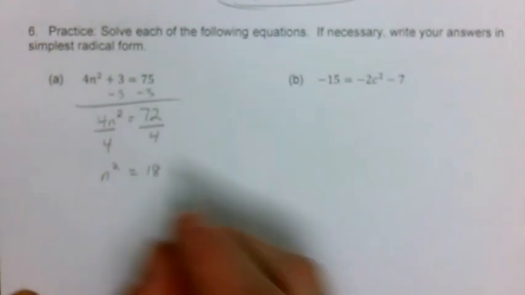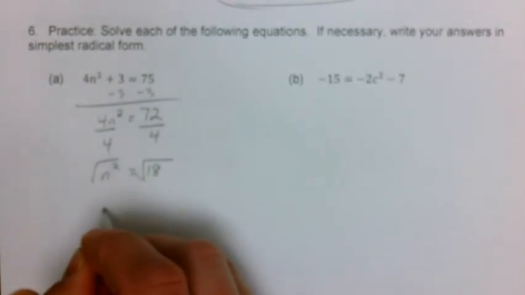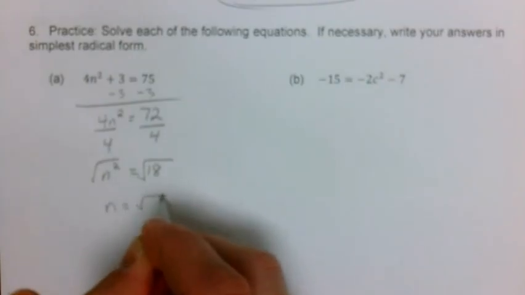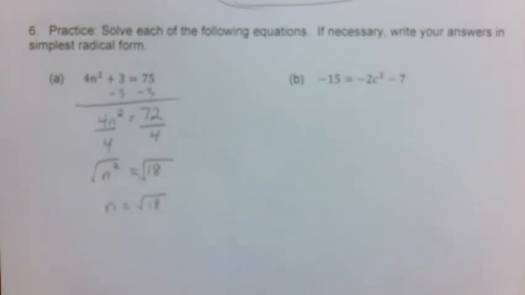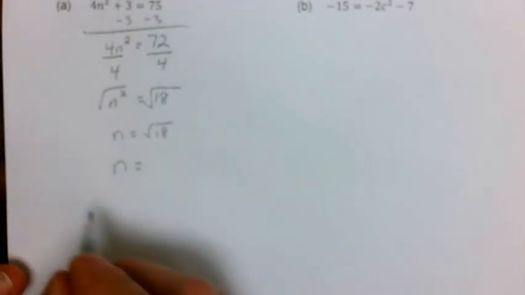And now to get the value of n, I'm going to take the square root of each side. So the square root of n squared is n, and I'm going to get the square root of 18. 18 is not a perfect square, so I'm going to see how I can write my answer in simplest radical form. So n is going to equal something. Let's figure out what that is.